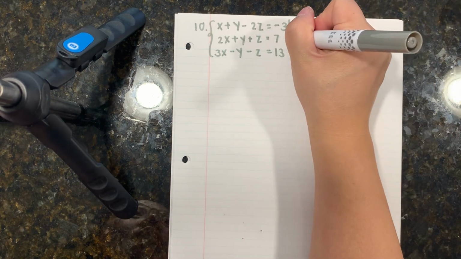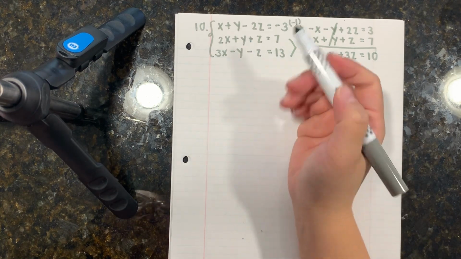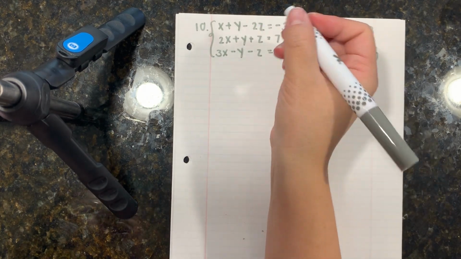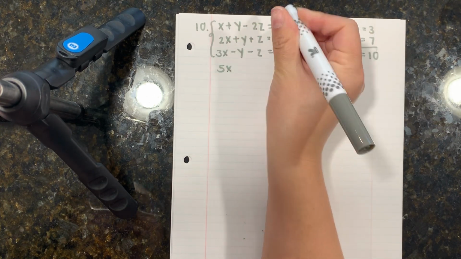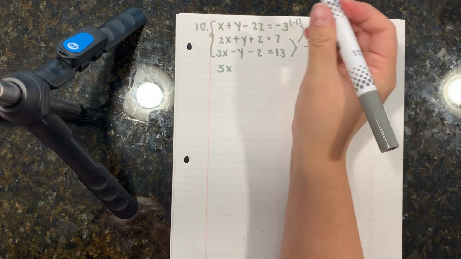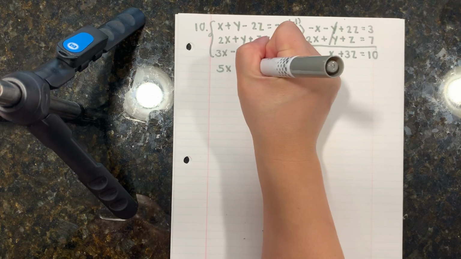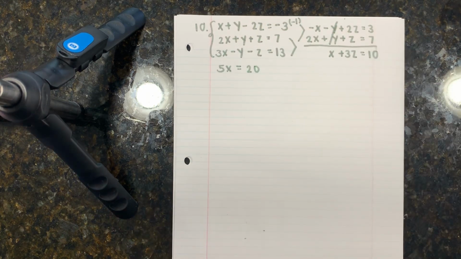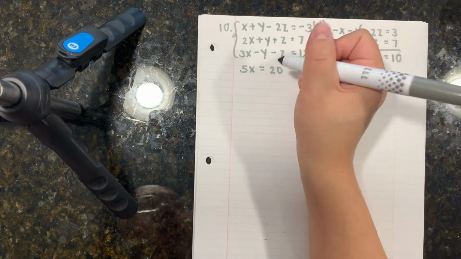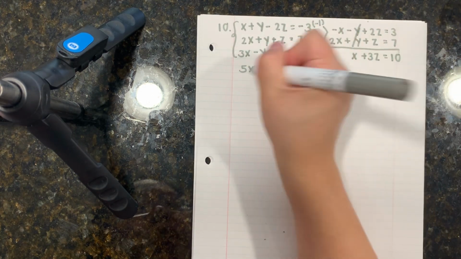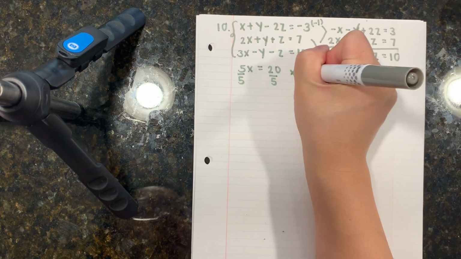Now the bottom 2 equations. When I add the bottom 2 equations, I also want to eliminate y, and it's already going to eliminate y when you add them together. So I'm just going to add the 2 equations together, which gives me 5x. And look at that, the z's cancel as well. Not only are the y's going to cancel, but the z's cancel. And that's going to be equal to 20. So right away, the y's and z's cancel, and therefore I can solve for x. If I divide both sides by 5, I get that x is equal to 4.